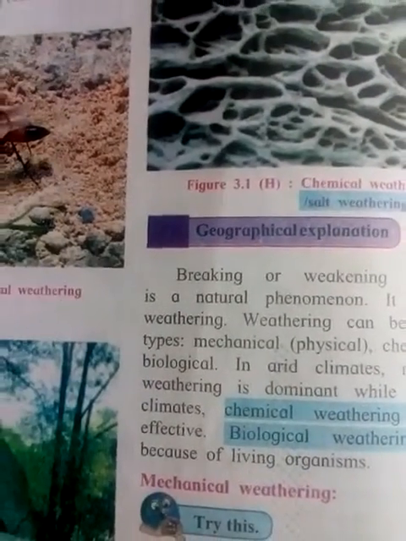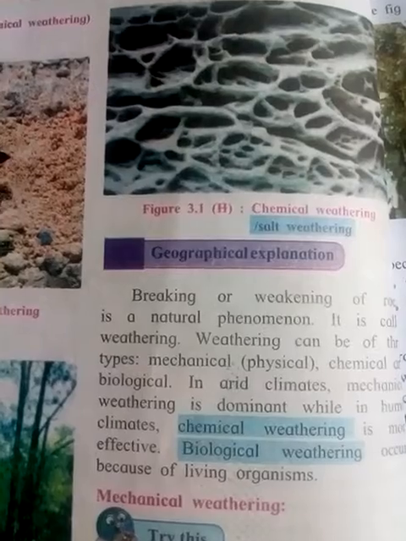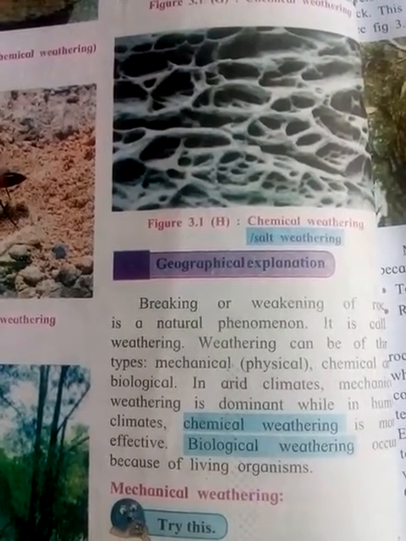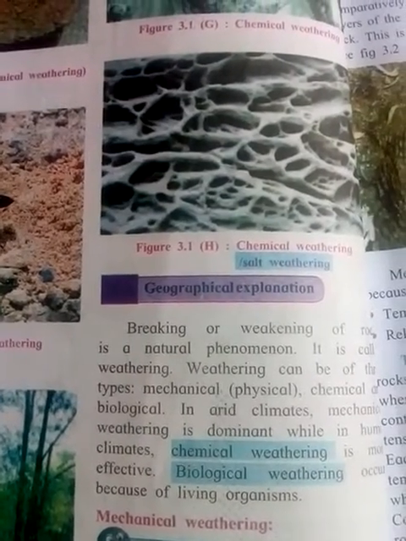That means here are the main three types of weathering. First is the mechanical, which is also known as physical weathering. Second is chemical weathering, and third is biological weathering. First type of weathering is physical weathering. In arid climates, mechanical weathering is dominant.